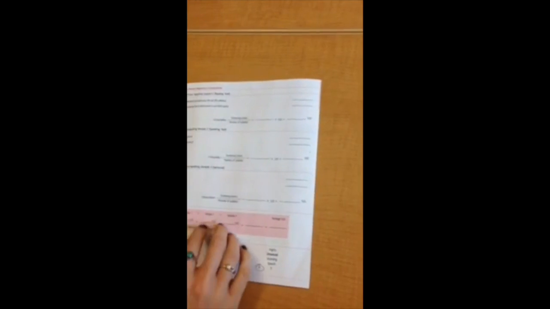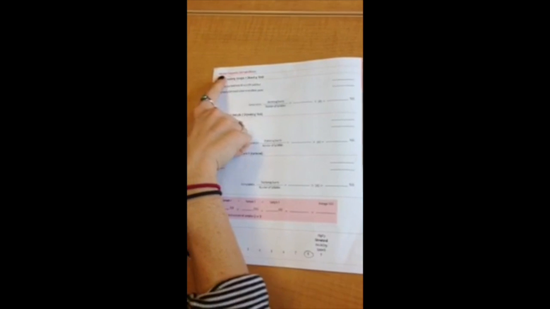We noticed that we actually filled in our data on the non-reader frequency computations, which is incorrect because we had Brittany read a passage. So for future reference, everyone, place your data on the back where it says reader frequency computations.